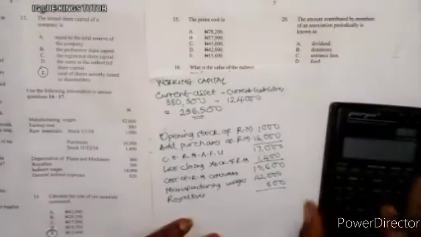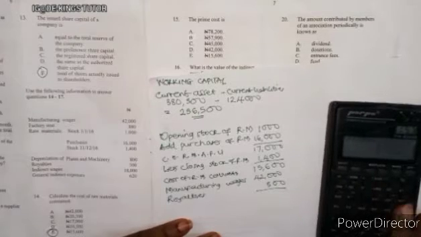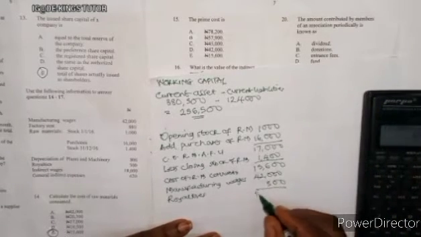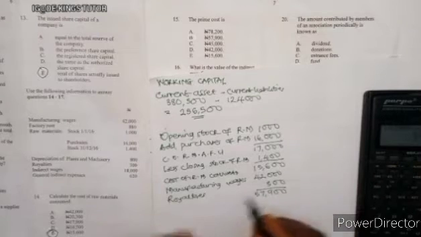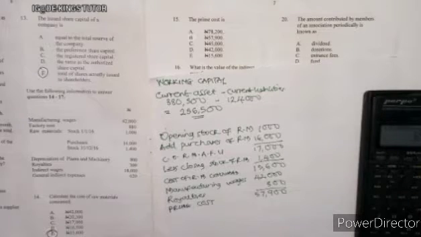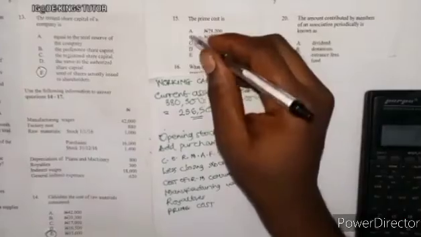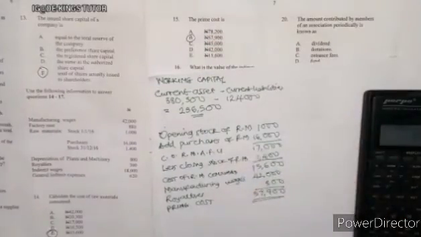So if we add up 15,600 plus 42,000 plus 300, it becomes 57,900, which is our prime cost. Look at 57,900, so our answer is B.